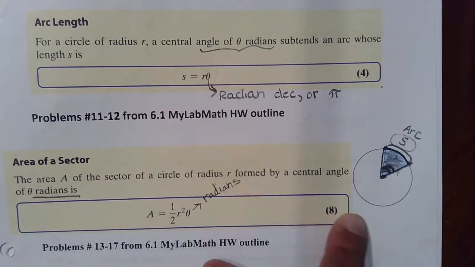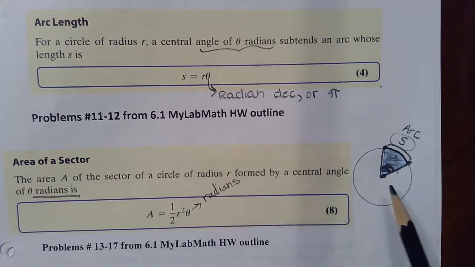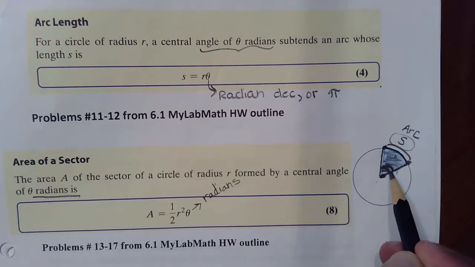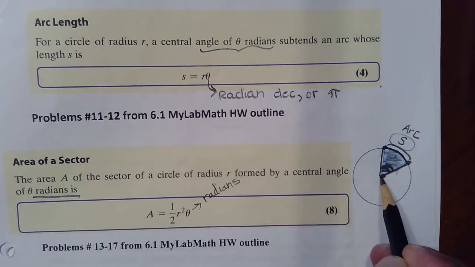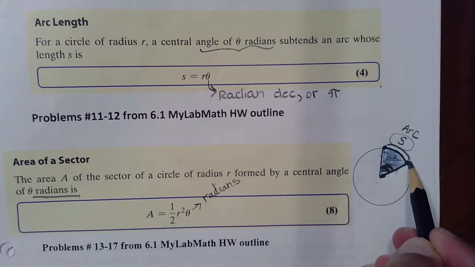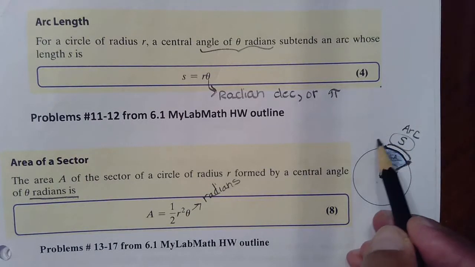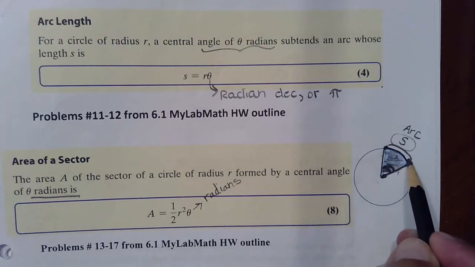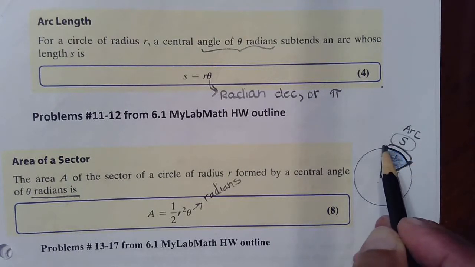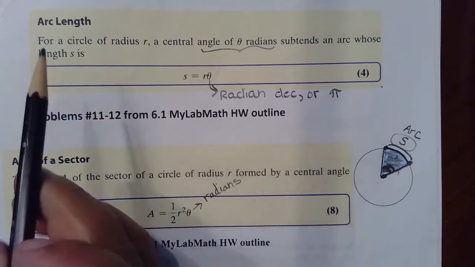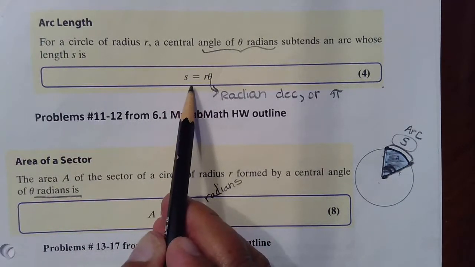Here's a picture of a circle. These two arms are called radii. They make an angle between them right at the center of the circle. But when they dig into the circle, they cut out, or the word is called subtend, an arc. And in order to find the distance from here to here, which is called arc length, what you see right here, you need this formula.